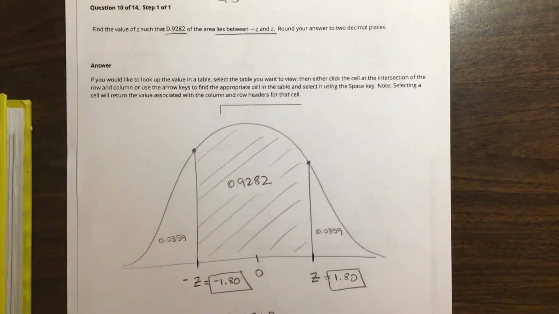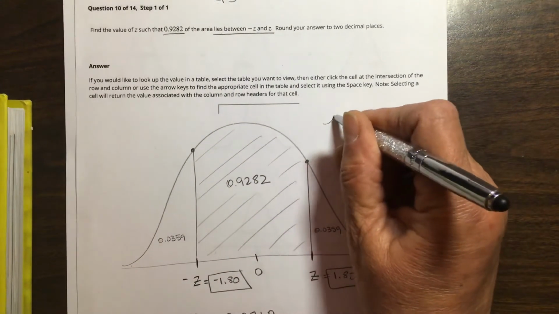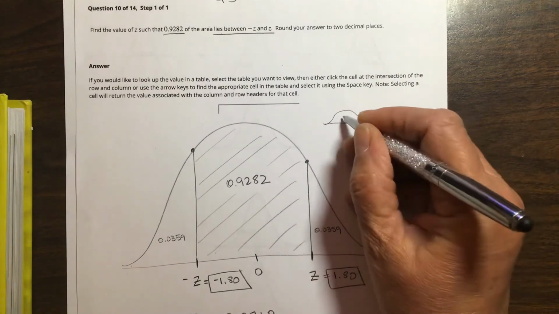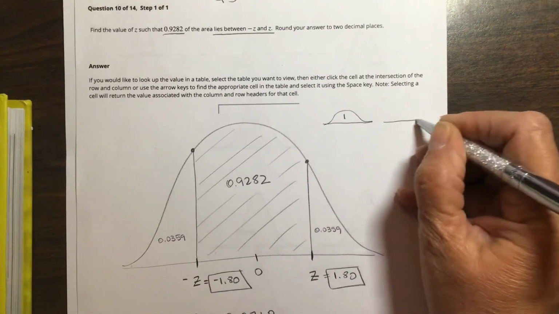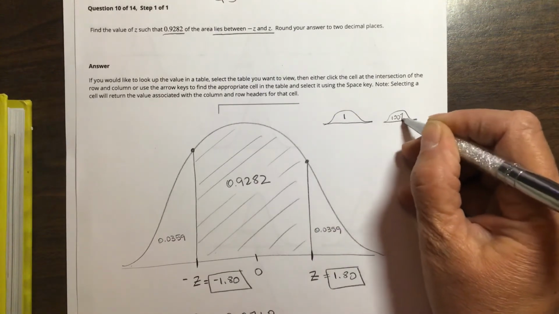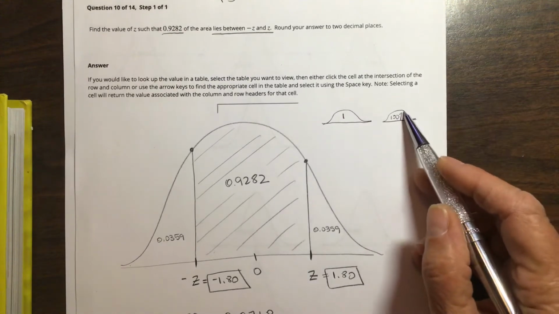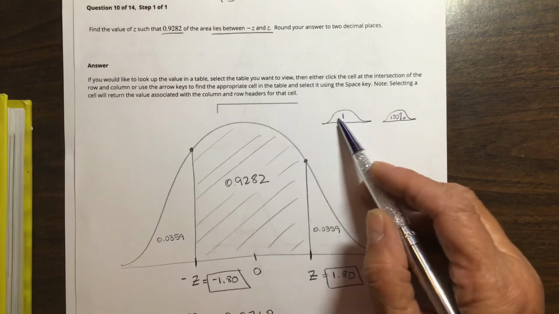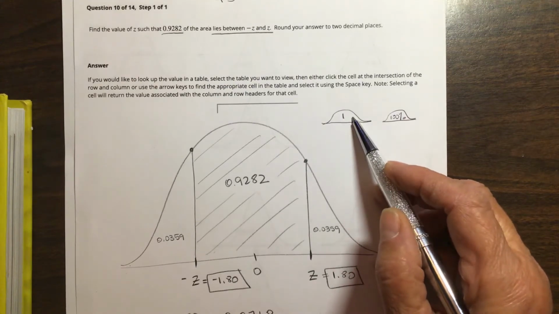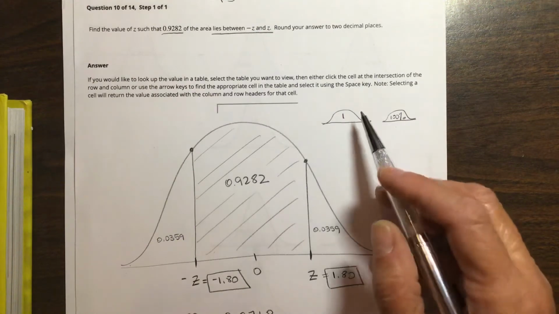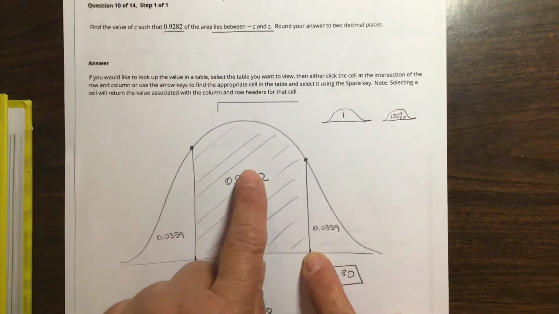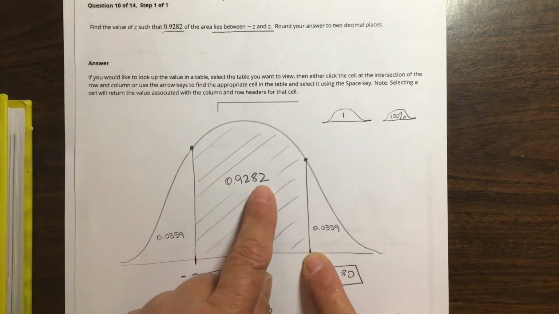Okay, so in this type of problem, you're still needing to remember that the area under the normal distribution curve is equal to 1, or we sometimes think about it as 100%. We talk about the area under the curve, and we also talk about the probability. So the area under the curve is the probability. So they're wanting to know what are the two z-scores if we're looking for the area between them, and that area is 0.9282.